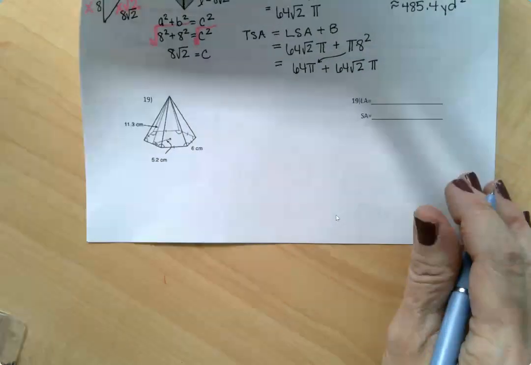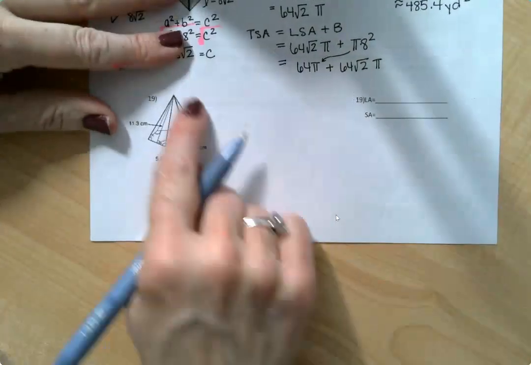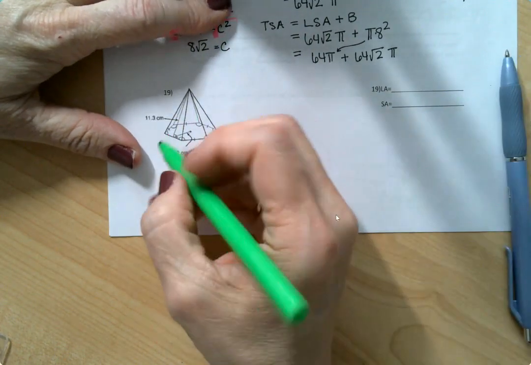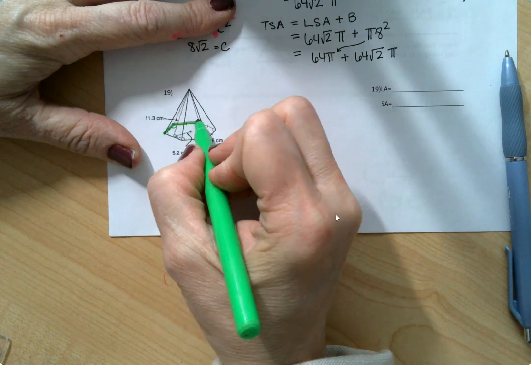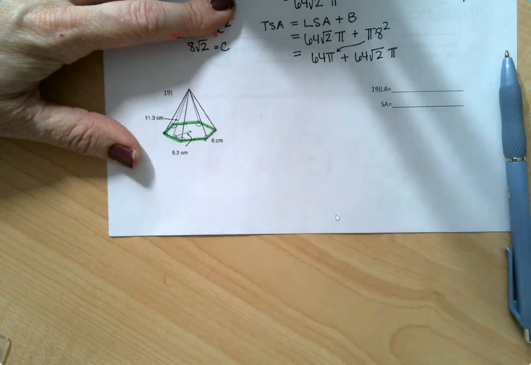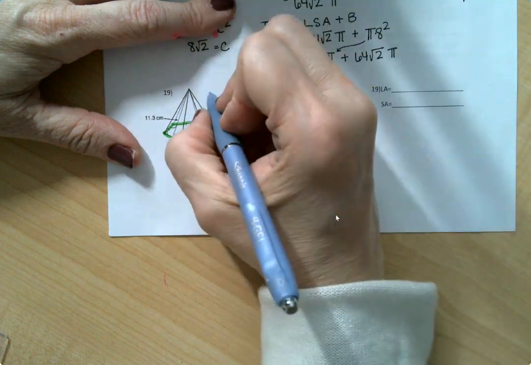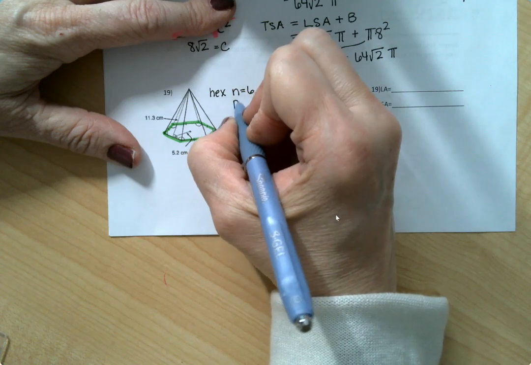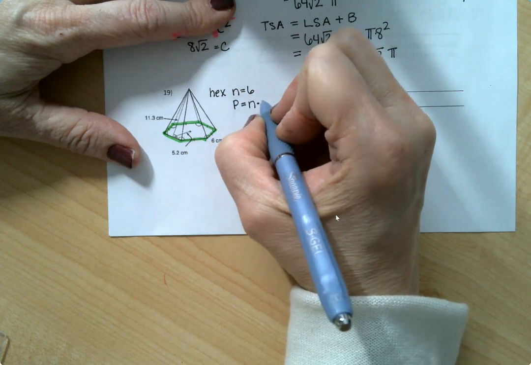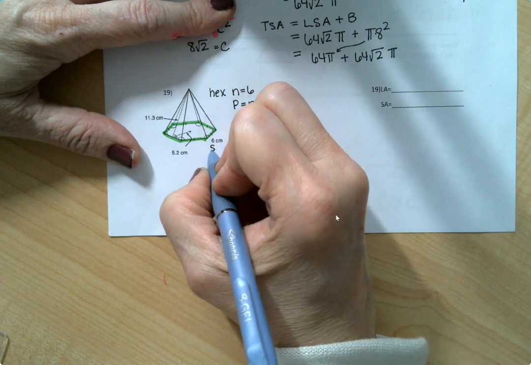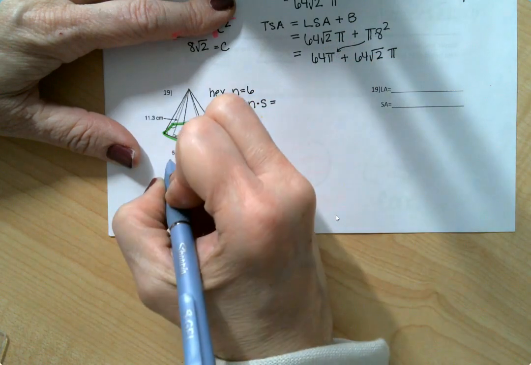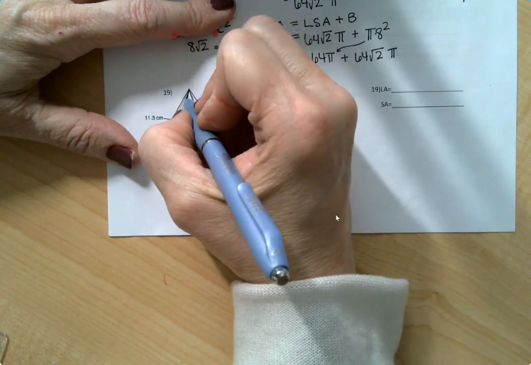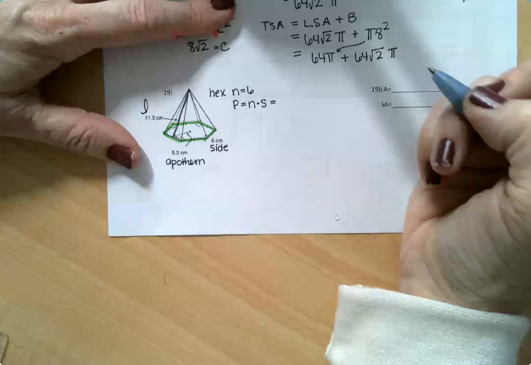Now we are to this one here, and I need to know what shape that base is. If I start here and go 1, 2, 3, 4, 5, 6, I know that it's a hexagon. A hexagon has 6 sides. The perimeter is the number of sides times the side, and 6 here is the side length. 5.2 is the apothem, and 11.3 is the slant height.